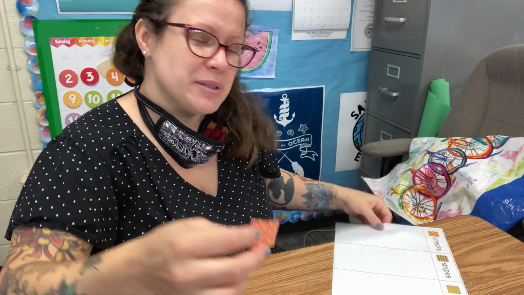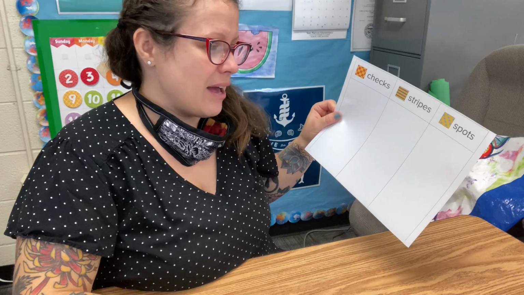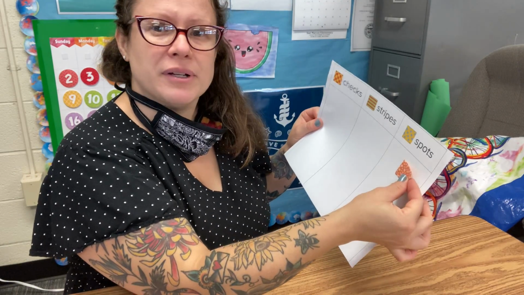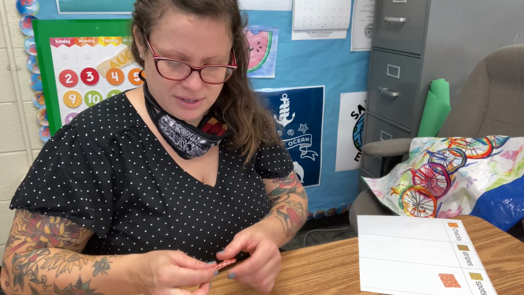Okay, my friends, so see my little orange square? What design is on this little orange square? I see spots. Do you see spots? Good job. So I'm going to go to my chart here, and I'm going to put spots in the spots column. All right, let's look at our next one.